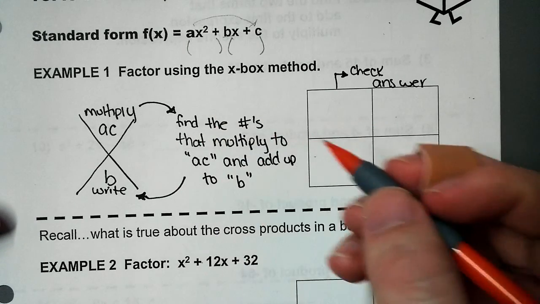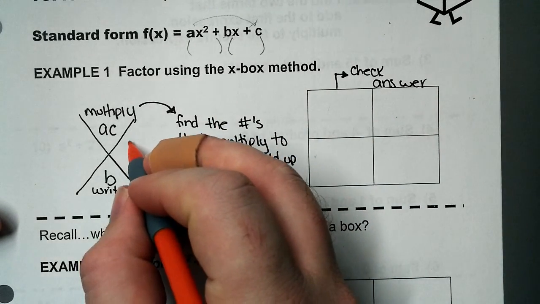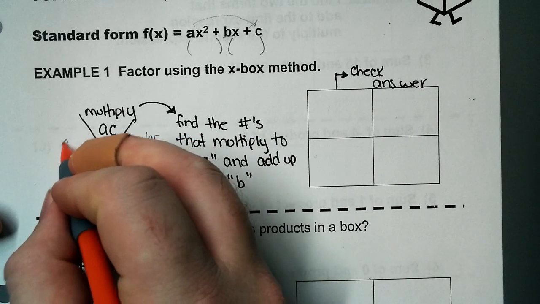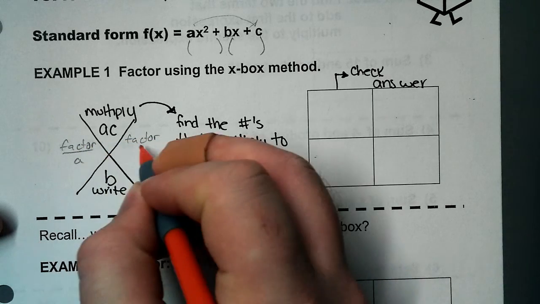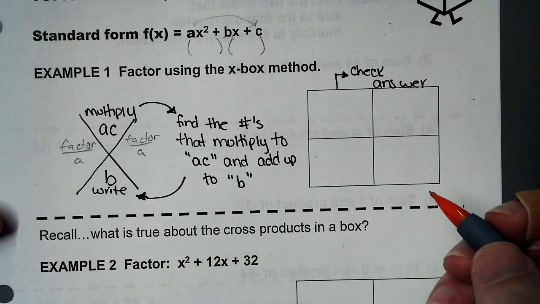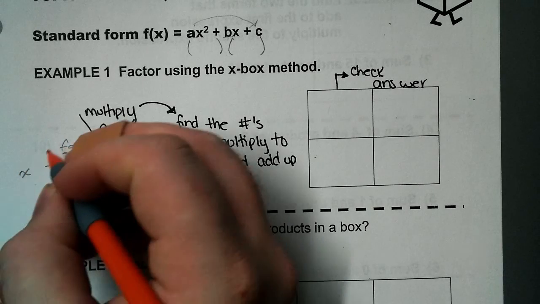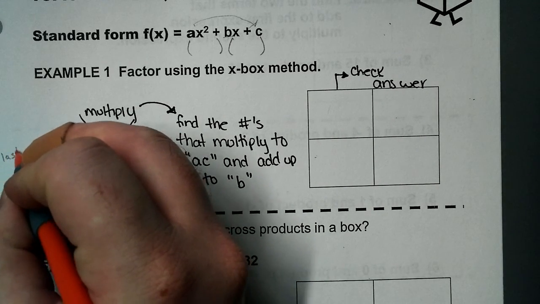The additional step that I missed last time I did this video: whatever factor you get, you're going to write in here. The other factor you're going to write in here. And you're going to put them over whatever the value of A is. And then the last part is just that you know that A gets the X, and this is the last number.